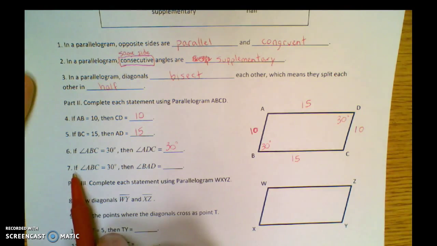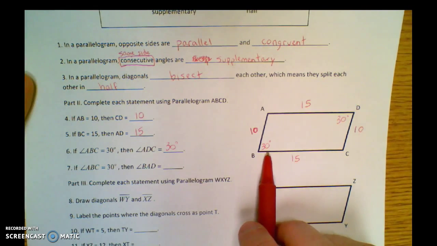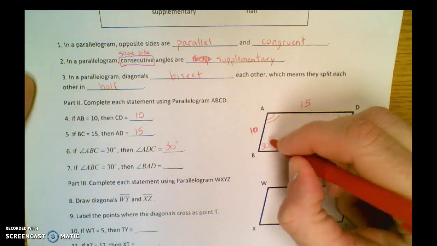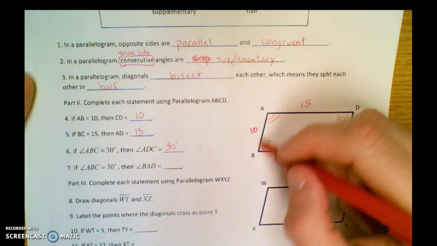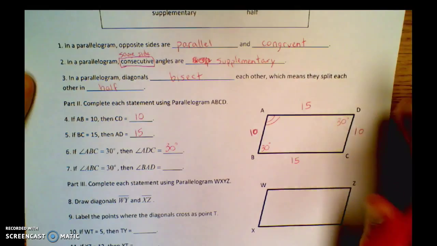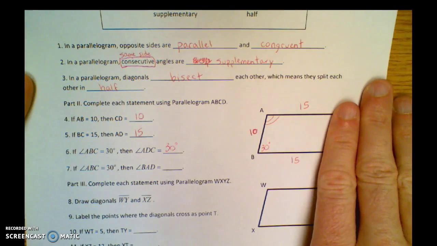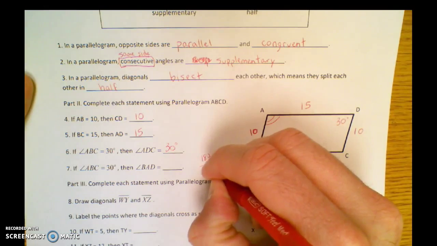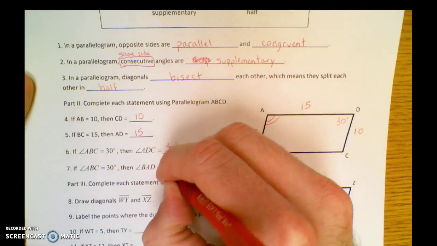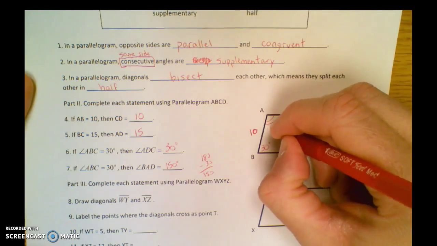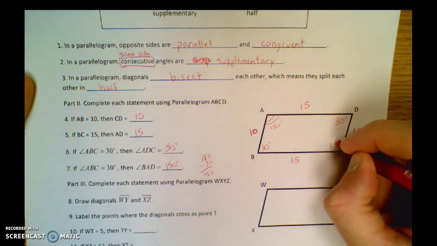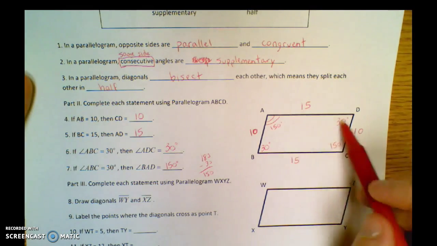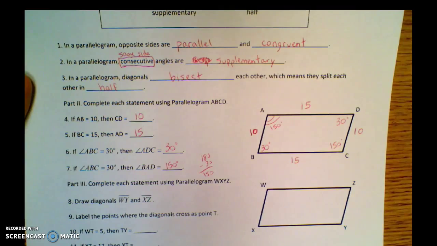Number 7 asks, if angle ABC is 30 degrees, so we already have that, find the measure of angle BAD. Well, these angles here, angle A and angle B, are consecutive because they're on the same side of the parallelogram. So the consecutive angles are supplementary. So that means that I can take 180 minus 30, and that'll tell me the measurement of the other angle. So this other angle is 150 degrees. And knowing that, you can also then tell me that angle C over in this corner is 150. Because remember, all the angles inside of a quadrilateral have to add up to equal 360 degrees.